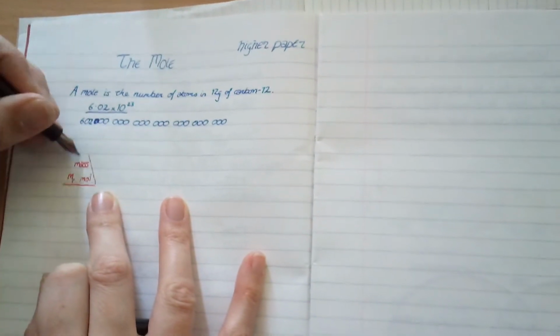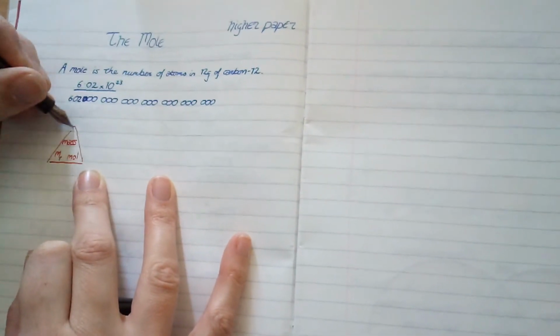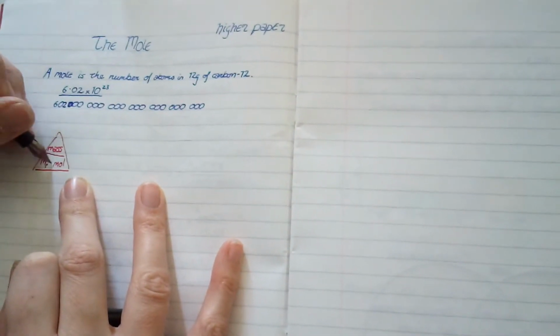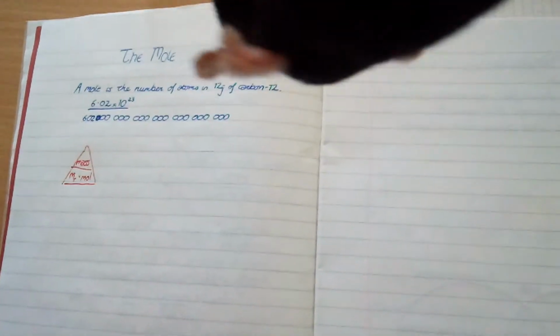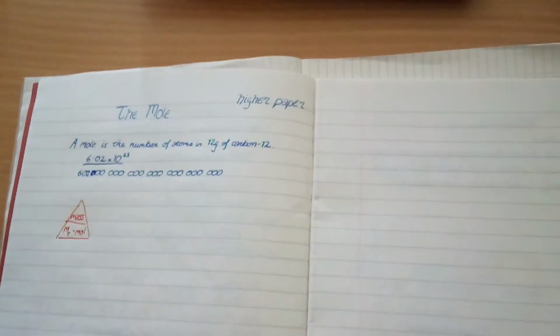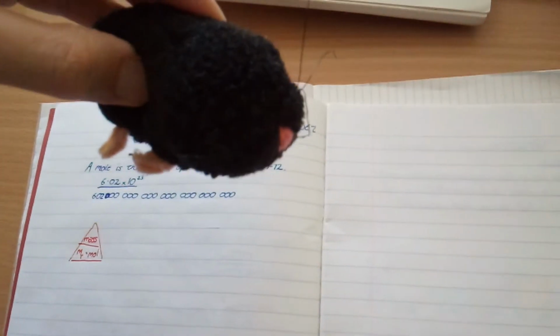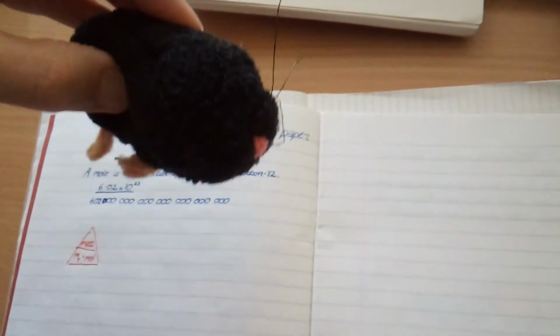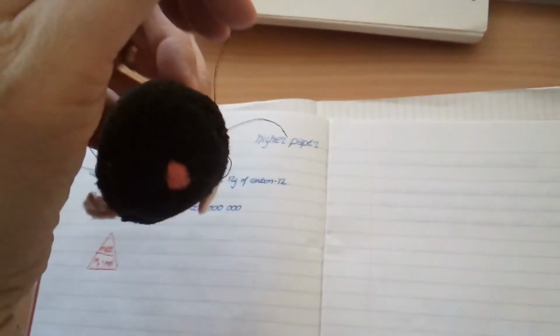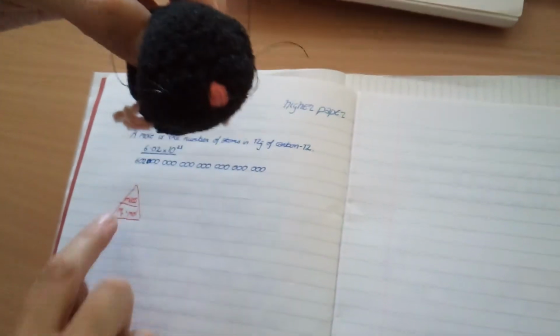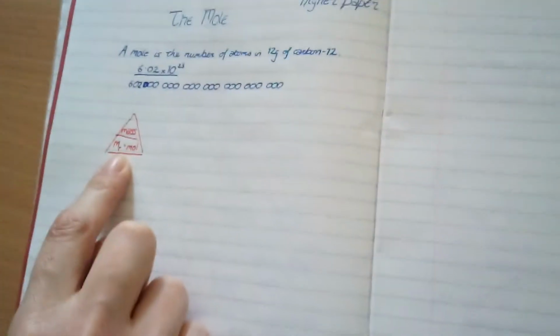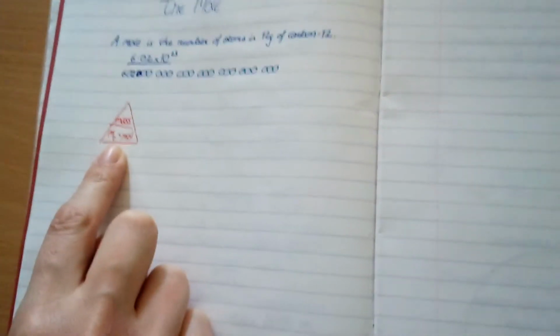And so you just think of it as here's little Mr. Mole. Ooh, hello, I'm Mr. Mole. He lives underground, and he's got a molehill over him, so he's got a mass over his head. That's his little molehill. So you've got a mass over Mr. Mole, and that helps you remember this little triangle here.